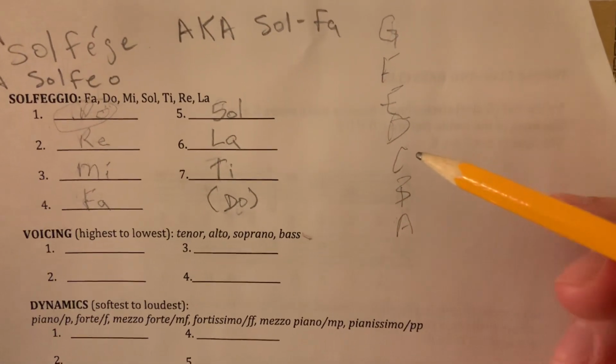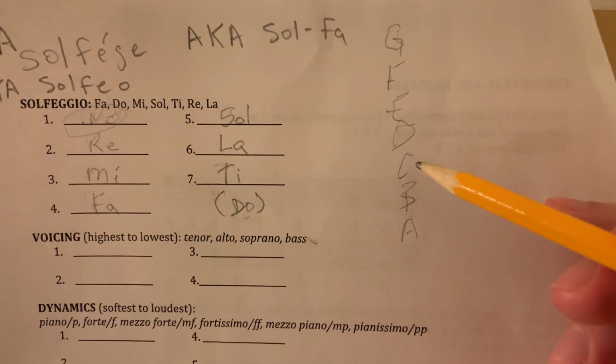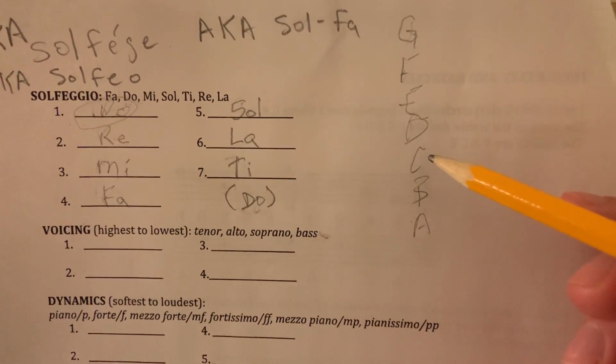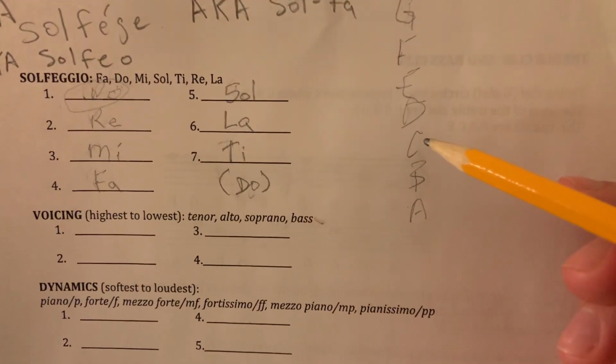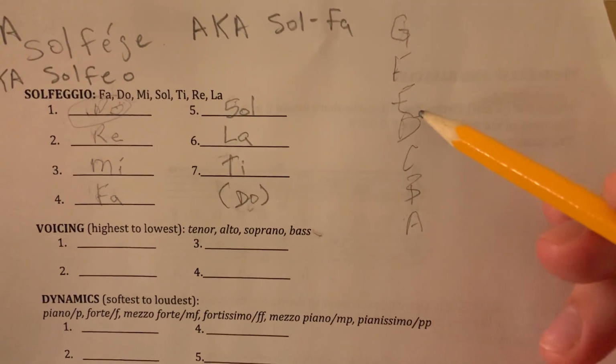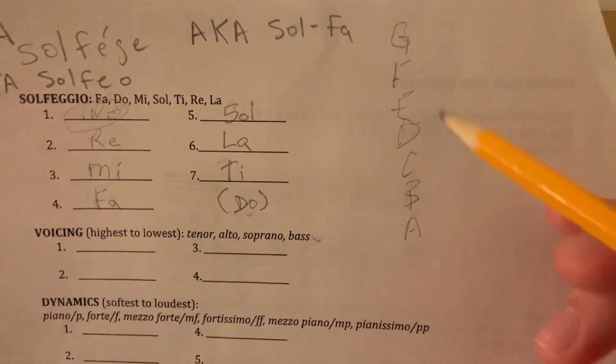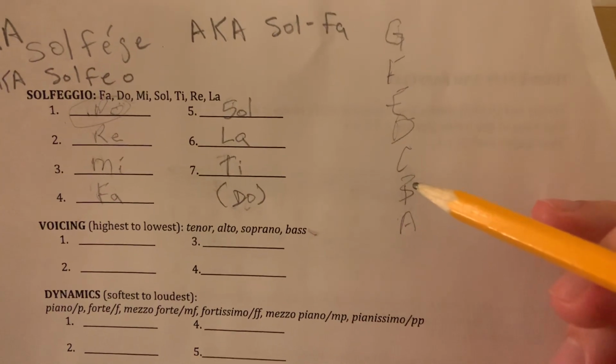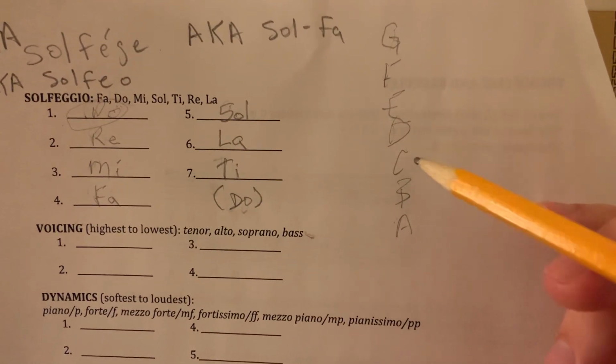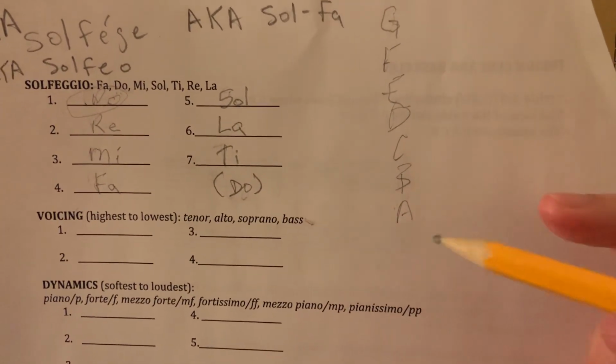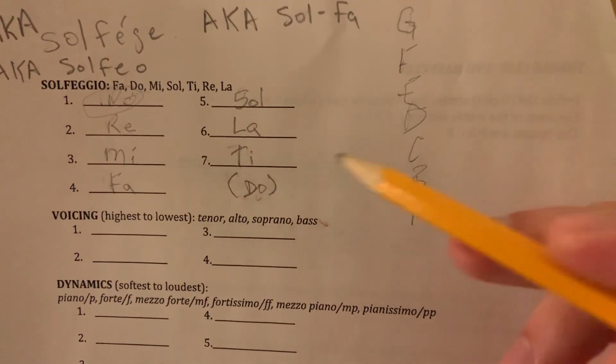C major has no sharps or flats, so we don't need to worry about those. If we're looking for ti in C major, we can go do, re, mi, fa, sol, la, ti. There we go, we're on B. What did we do there? Just count it up in alphabetical order until we got to the right number.